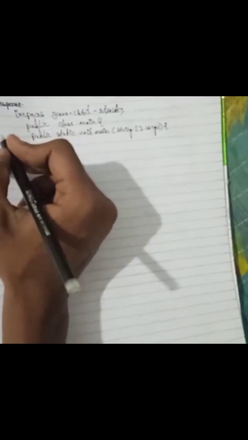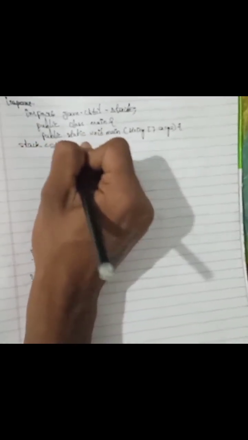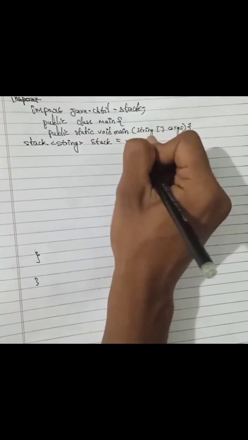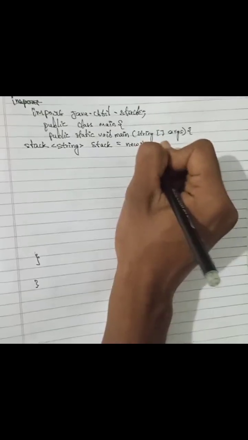First, to create a string, to access the string by using the stack element. So stack equal to new String.